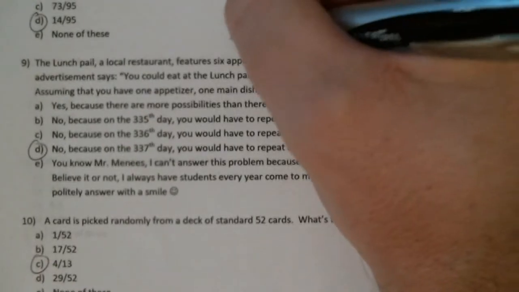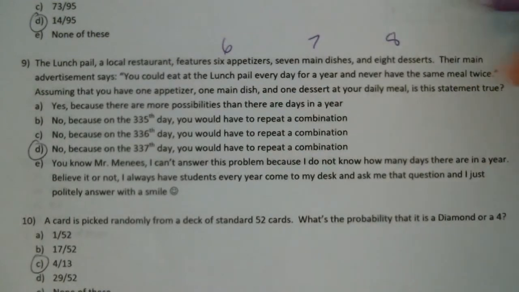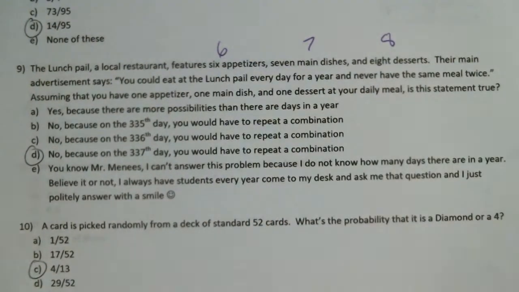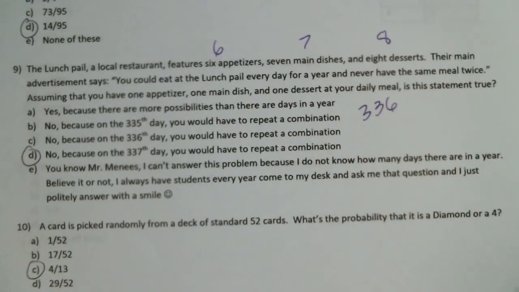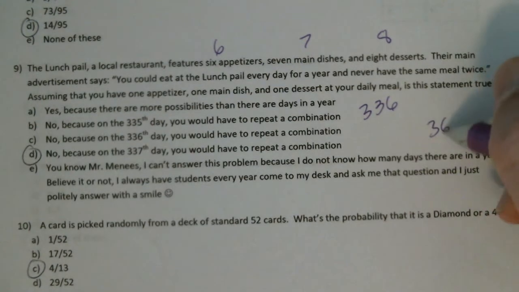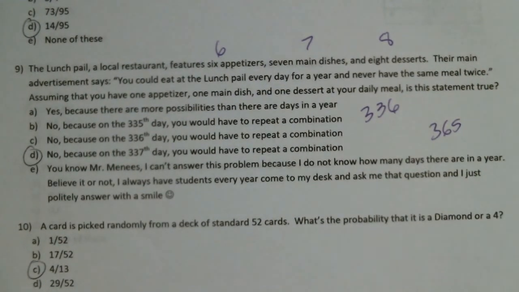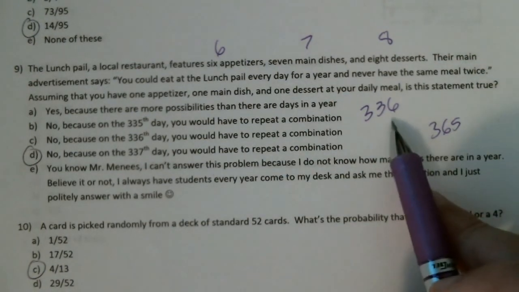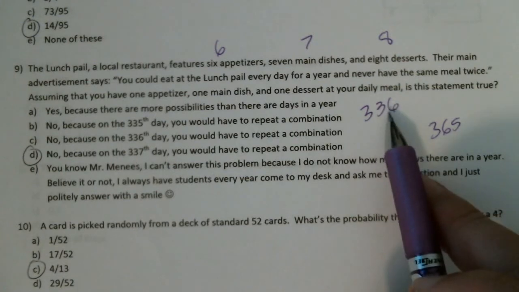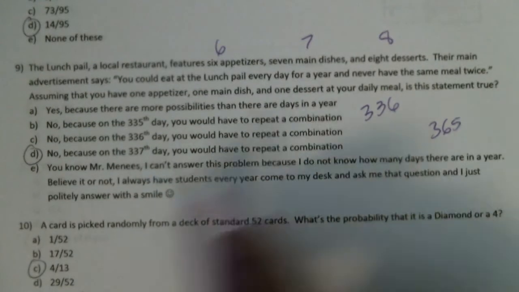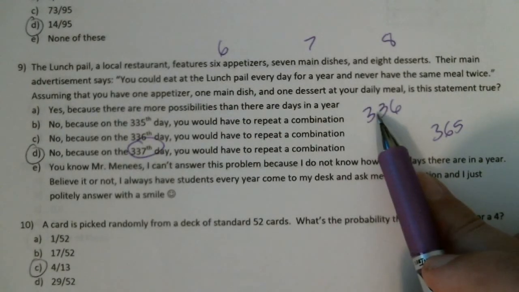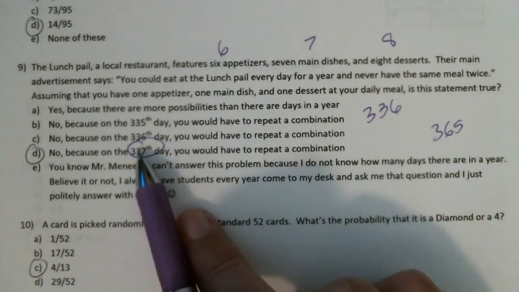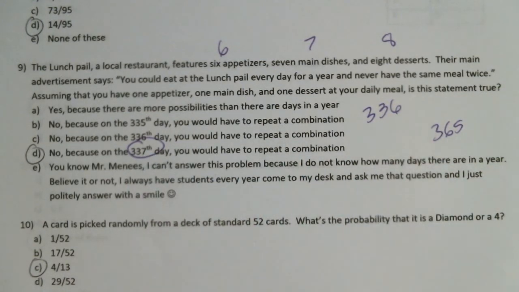Number 9, the lunch pail question. We've got 6 appetizers, 7 dishes, and 8 desserts. So to find the combination, I just multiply all 3 of those together, and that comes out to be 336 different combinations. There are only 365 days in a year, 365.25 if you want to be technical about it. So no, I cannot have a different combination every day because I'm going to run out. The correct answer was D. On that 337th day, I'm going to have to repeat a combination.